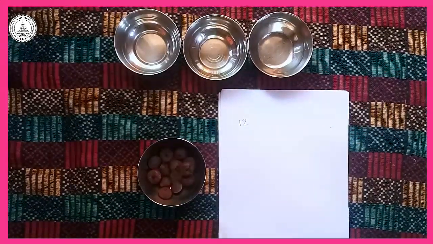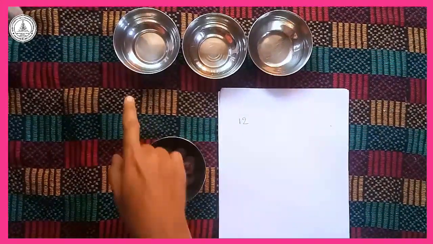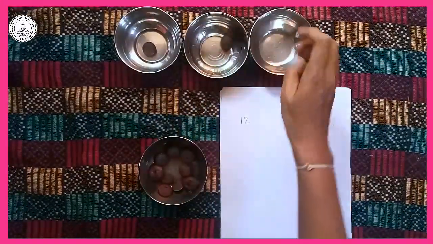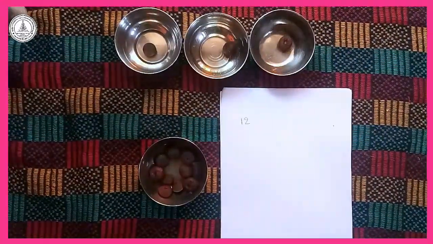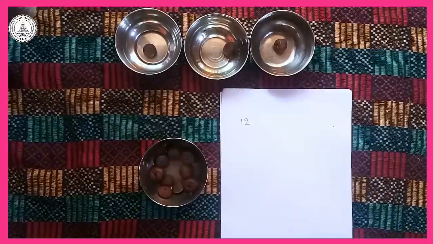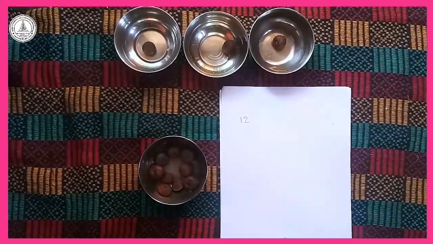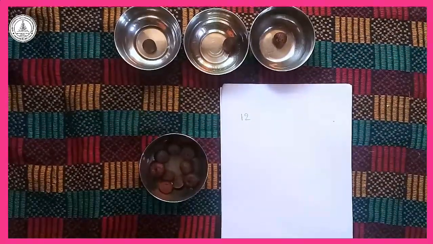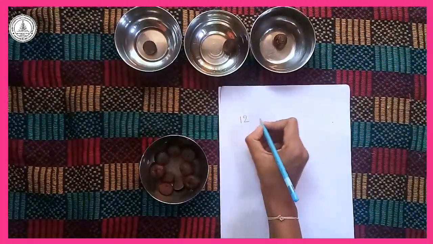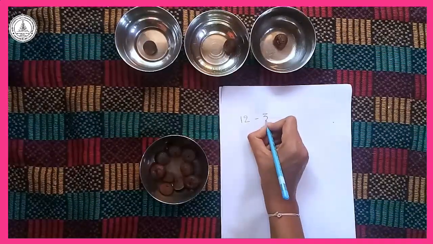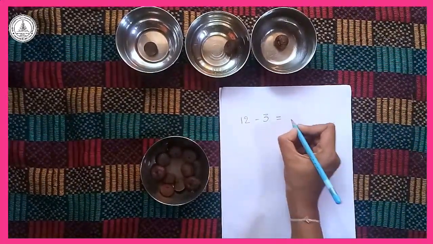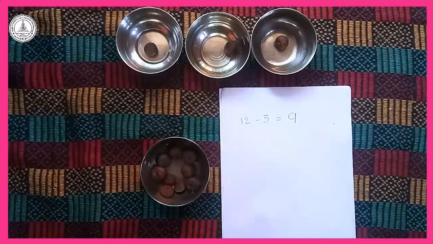Now I am distributing these nuts to these bowls. See, look here. 1, 2, 3. See, here each bowl gets 3 betel nuts each, right? So now how many betel nuts are left in these bowls? Let's find out. See, 12. From that we already distributed 3 betel nuts, right? So 12 minus 3 is equal to 9, right?